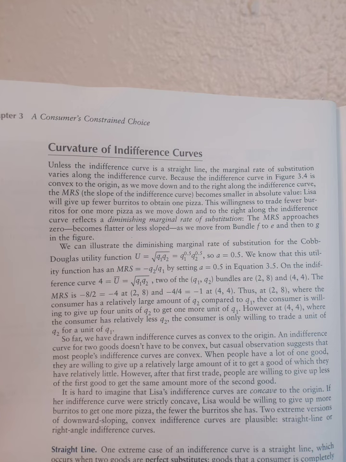We can illustrate the diminishing marginal rate of substitution for the Cobb-Douglas utility function. U equals the square root of q1 times q2, which equals q1 to the power 0.5 multiplied by q2 to the power 0.5. So a equals 0.5. We know that this utility function has a marginal rate of substitution equal to negative q2 over q1, by setting a equal to 0.5 in equation 3.5.